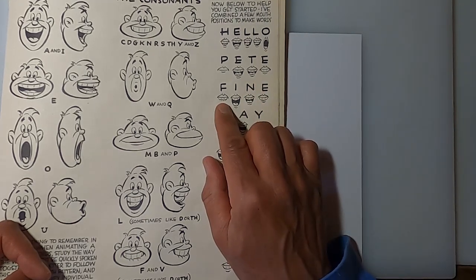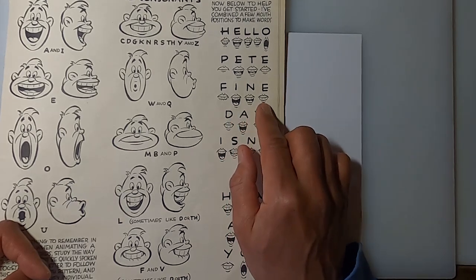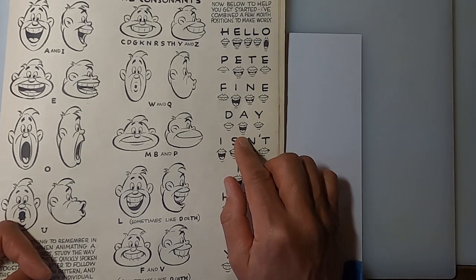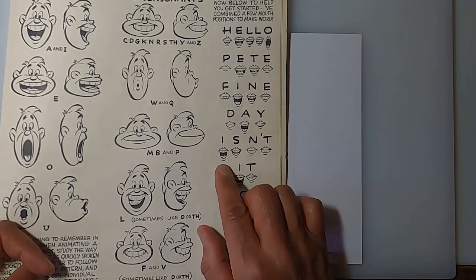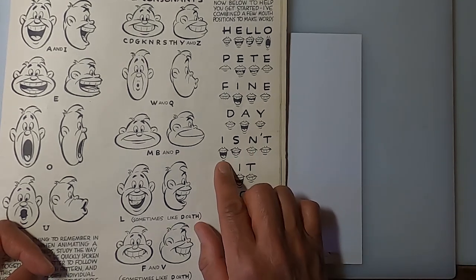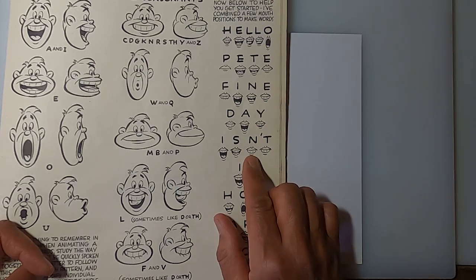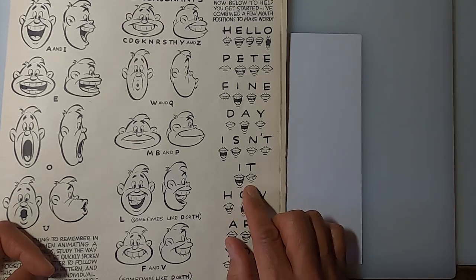Fine day, put the bottom lip under the teeth, open the mouth wide, start to close, and go back up where you just see teeth. Fine. Keep it just teeth for day, open wide, and go almost as far up as for the D, but show some of the dark inside the mouth so that there's space between the teeth and the bottom lip. Isn't it? That's an I, so we want a wide open. Isn't. And we see bottom and top teeth and the tongue. And then we close to just see teeth for isn't it. It opens wide and closes down for the T.